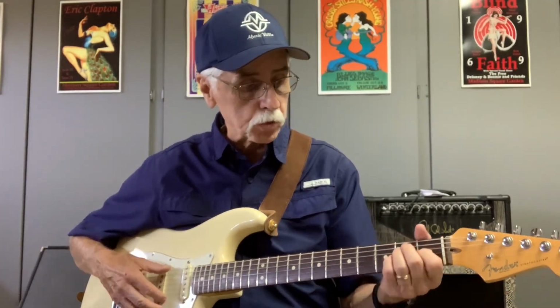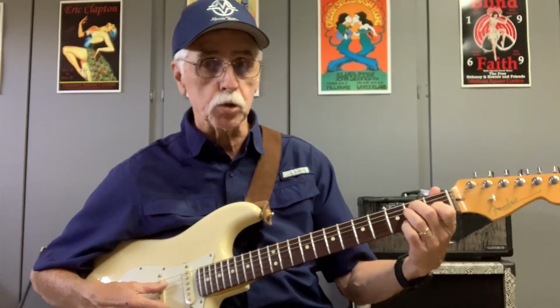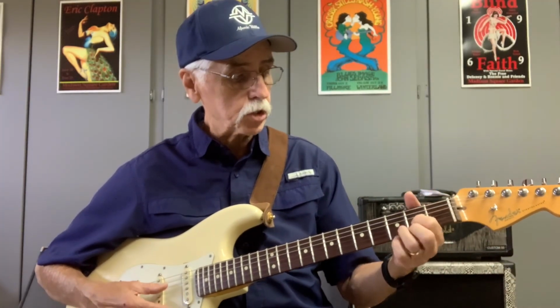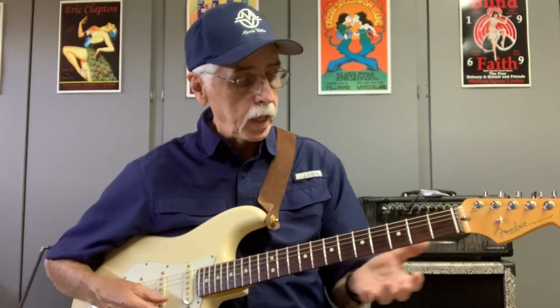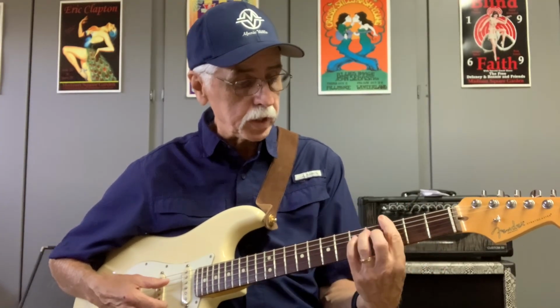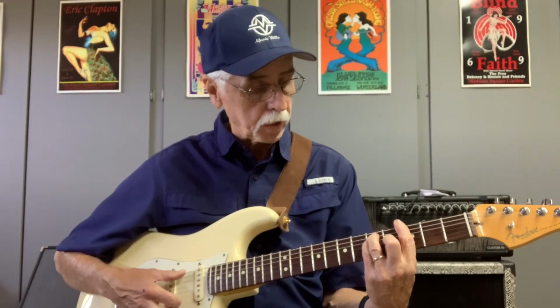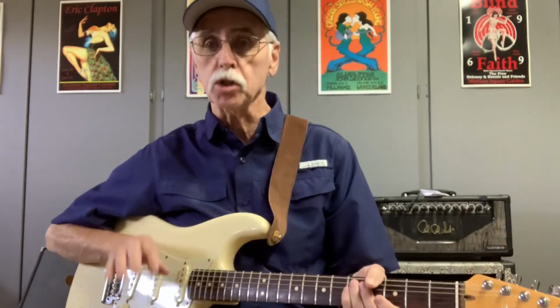So today we're going to go back to 3 shapes, as I said, on 3 strings. Out of the CAGED system, we're going to talk about E-shaped chords, D-shaped chords, and A-shaped chords. And we're going to do it in the key of G. So the big E-shaped G chord is where we're going to start.